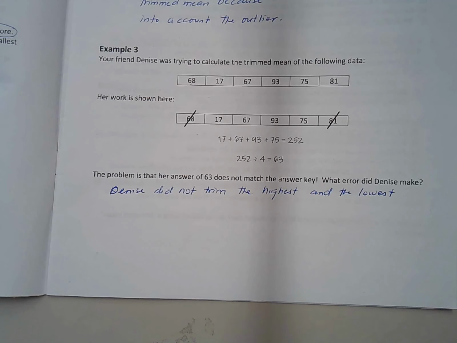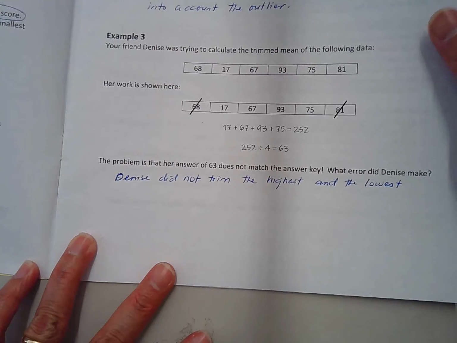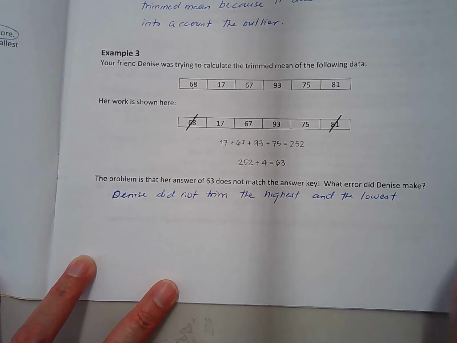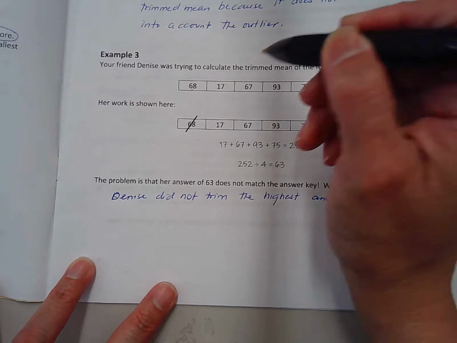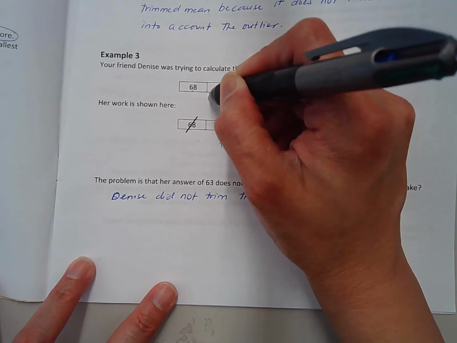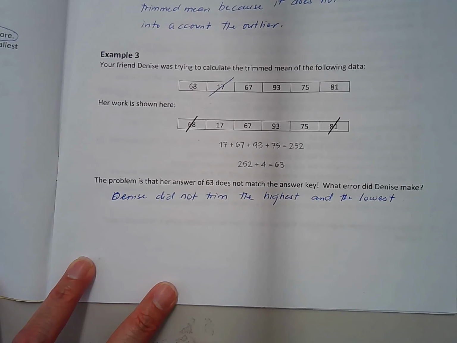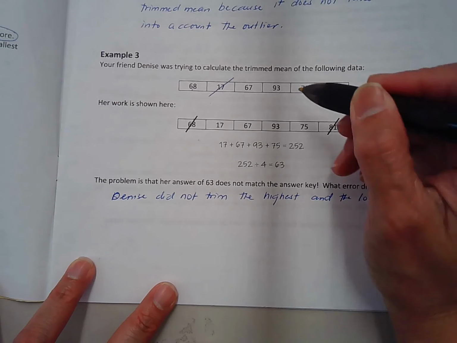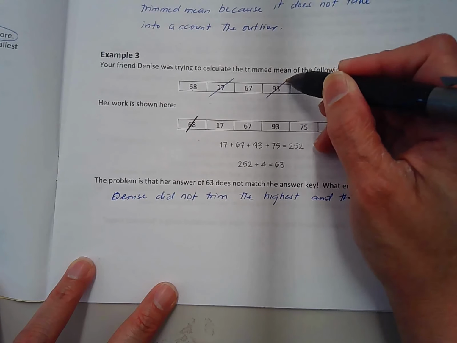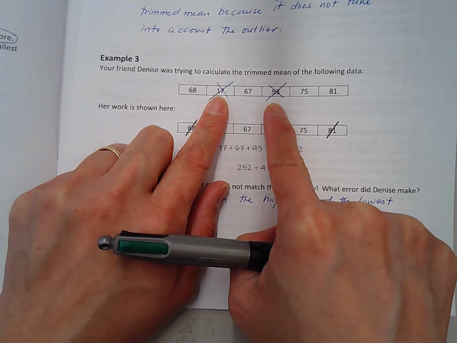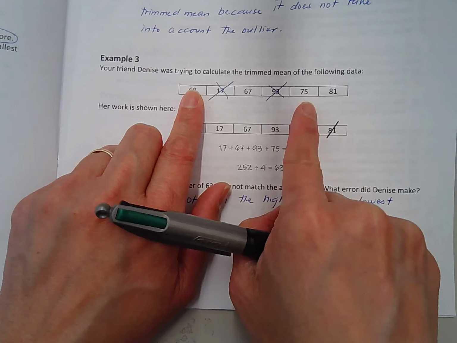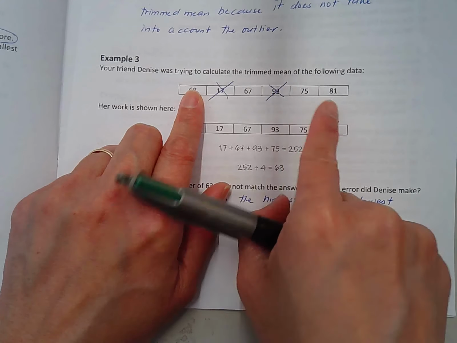So what do you think the answer should be? If we were to do this right, the answer would be different. We're going to take the lowest, the 17, and we're going to take off the highest, which is 93. We're going to trim those two values, and then we have these 4 values remaining. So let's figure out the correct trimmed mean.